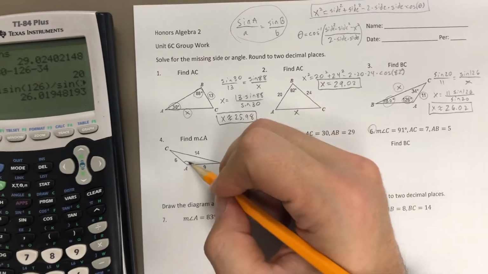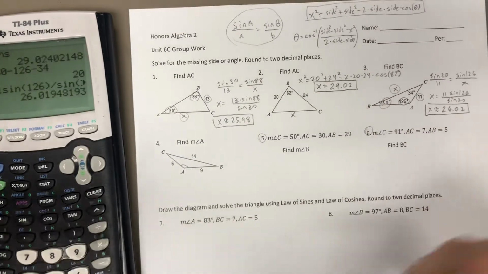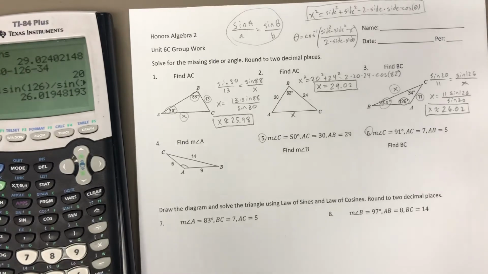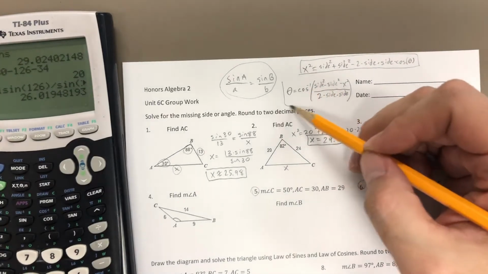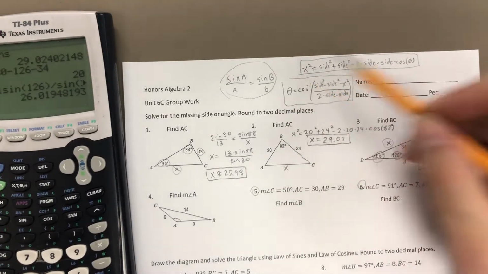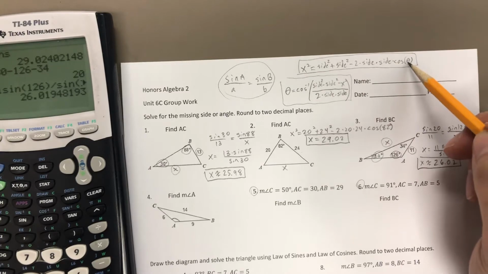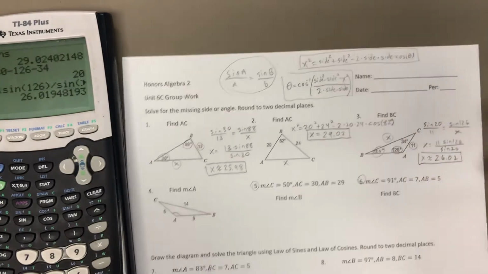All right, so now I'm going to get angle A. So angle A is right over here. And notice that I don't have any other angle measurements in here. In fact, no angle measurements. So that means that I cannot use the law of sines, and I have to use the law of cosines. So this is where the second formula comes in handy, because this formula is the same as this one. It's just solved for the theta measurement there, the angle measurement. And that's what I'm going to do.